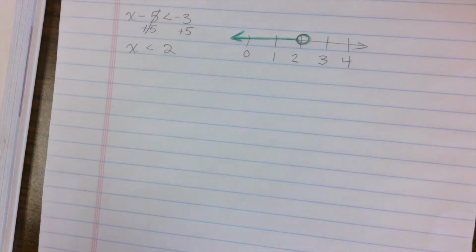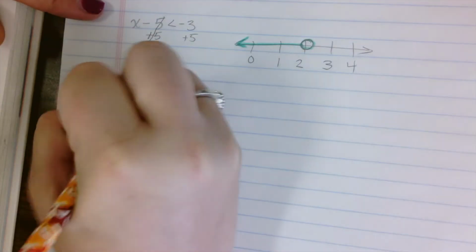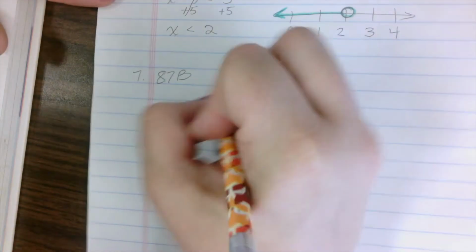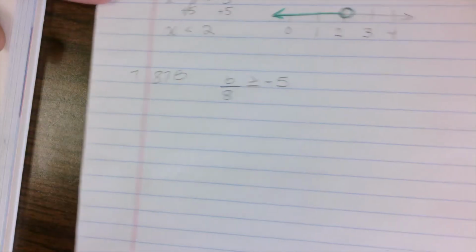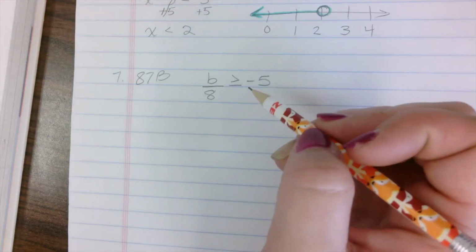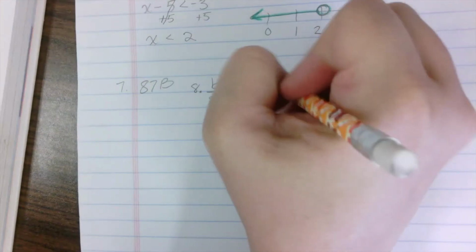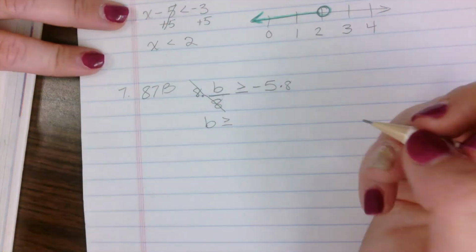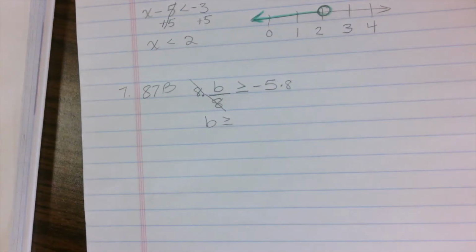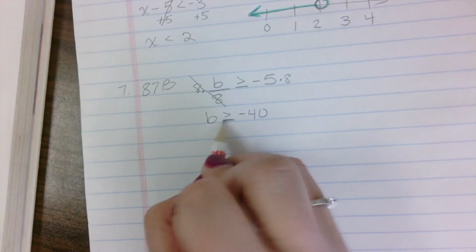And it's the same thing when we have fractions and such. So right here, this is number 7, on page 87B, and it has b divided by 8 is greater than or equal to negative 5. Just like if this were b divided by 8 equals negative 5, we would need to get the b by itself. So that would mean multiplying by 8 and also multiplying by 8 on the other side. So this allows us to have b is greater than or equal to, and then 8 times negative 5 is negative 40. So b has to be greater than or equal to negative 40.